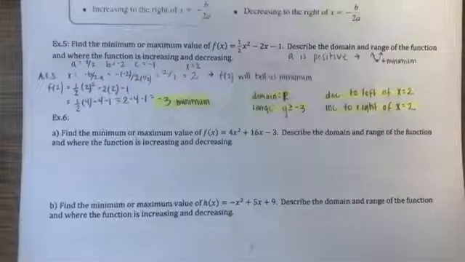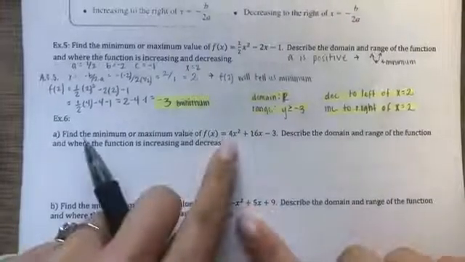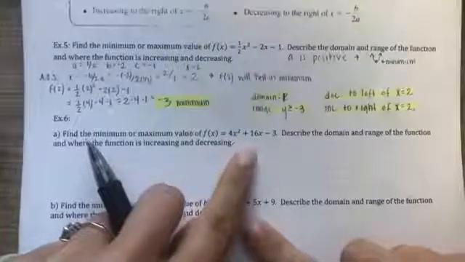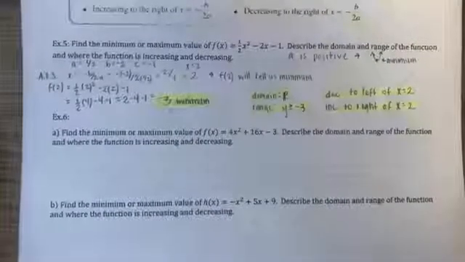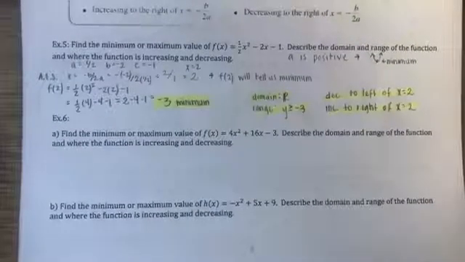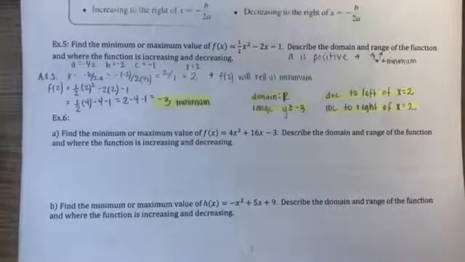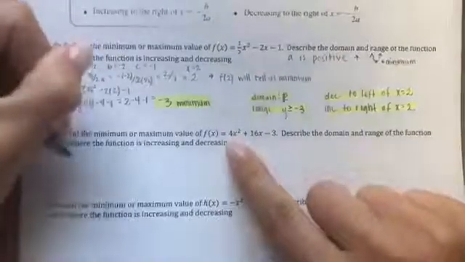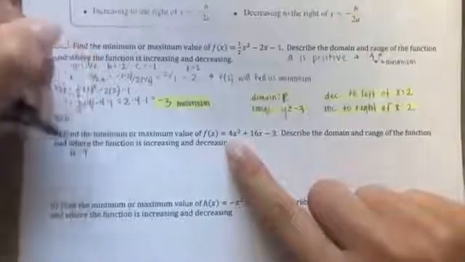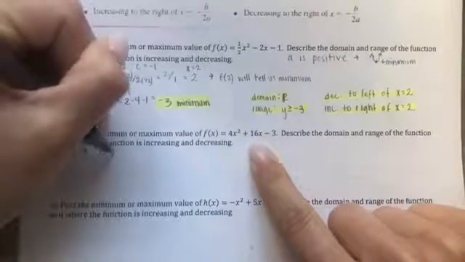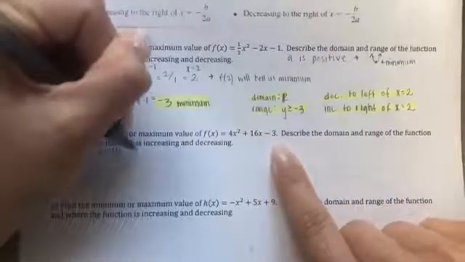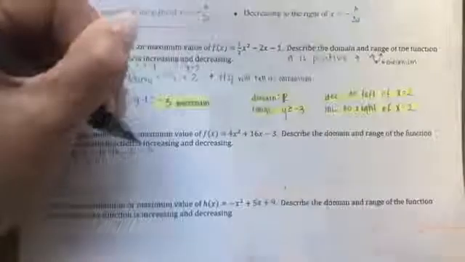So for example 6, it says find the minimum or the maximum value of f of x equals 4x squared plus 16x minus 3. Describe the domain and range of the function and where the function is increasing or decreasing. Similar to the last problem, it's in standard form, so first I'm going to pull out a, b, and c. A is the coefficient of x squared, so a is 4. B is the coefficient of x, so b is 16. C is the constant, so c is -3.